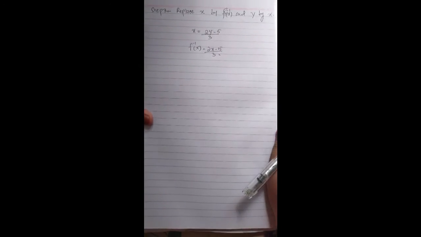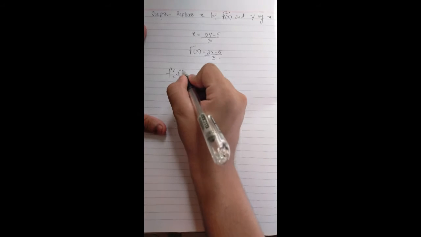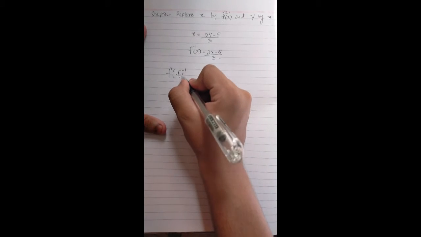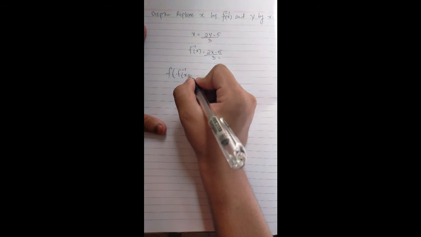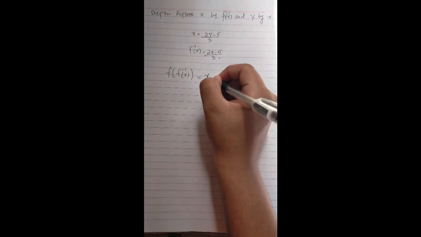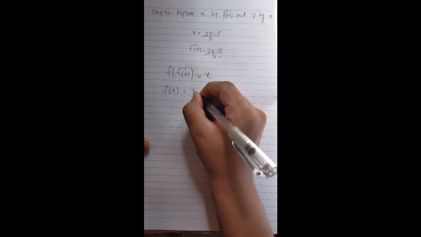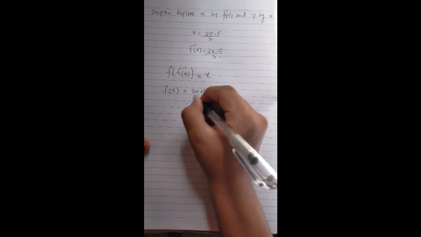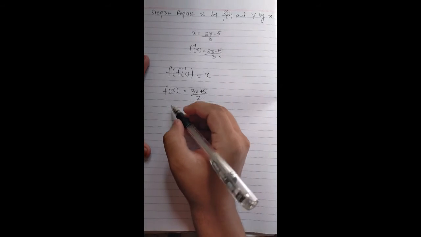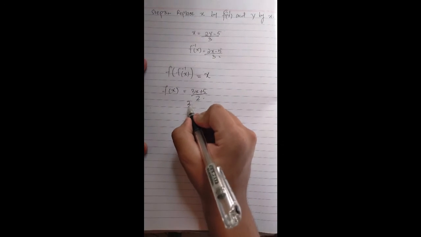I wrote this property in composite functions: whenever we input the inverse into the same function, we get x. The function I had, f of x, was (3x plus 5) upon 2. Now I will be inputting this function into this function.